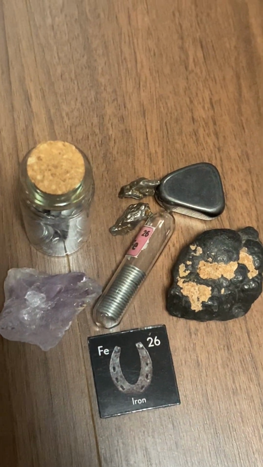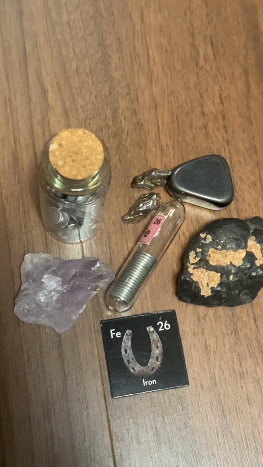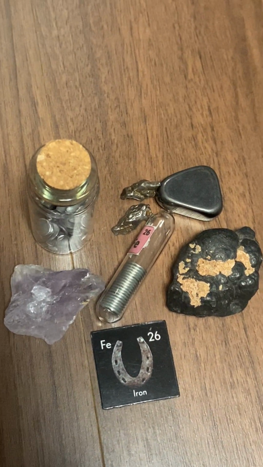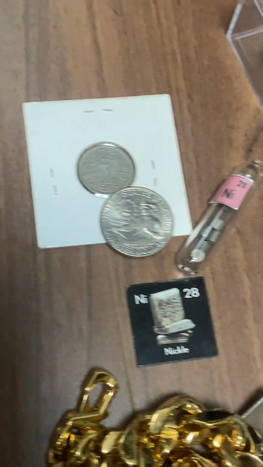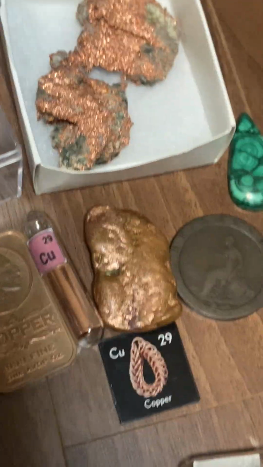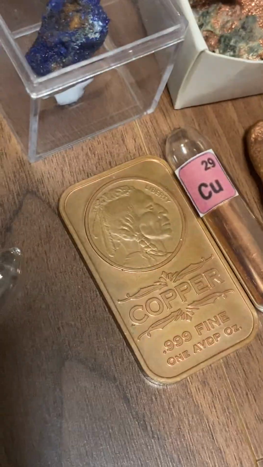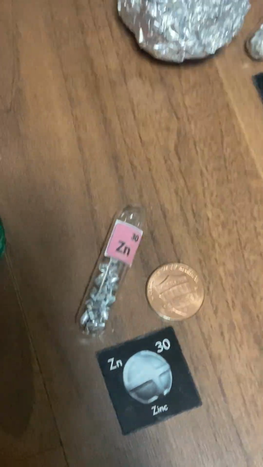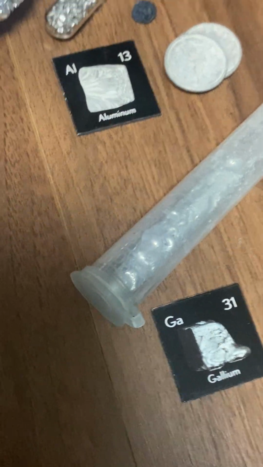Iron, some pure iron, hematite, goethite, iron meteorite, and a piece of amethyst, which gets some of its color from radiation and also iron. Cobalt, nickel in the form of modern clad coins, and a pure example of nickel. A lot of copper. We have native copper, malachite and azurite, copper ores, pure copper, copper bullion, and a cartwheel penny. Zinc, pure zinc, and modern zinc, a copper-plated zinc penny.